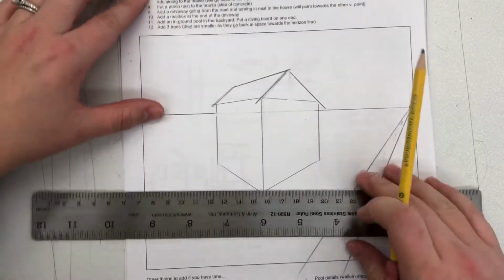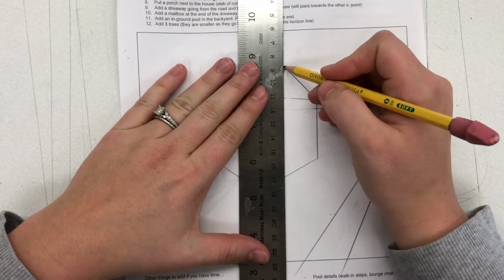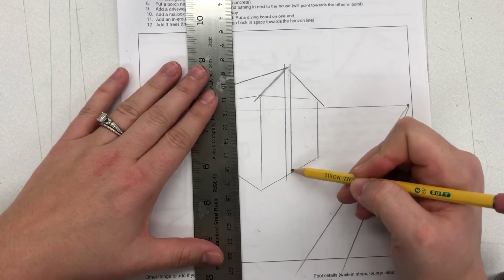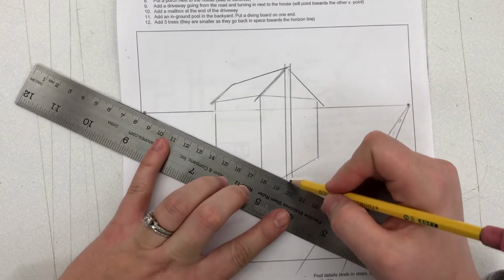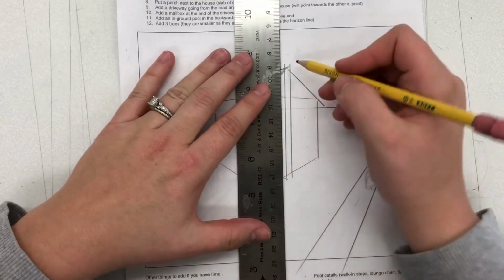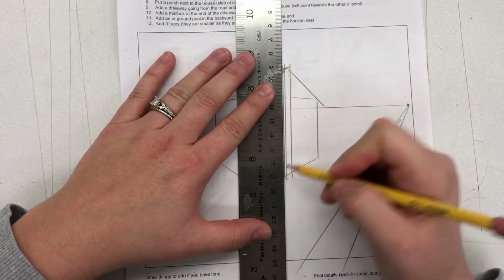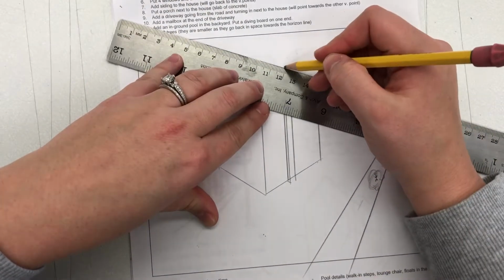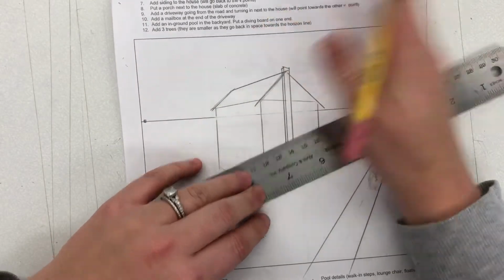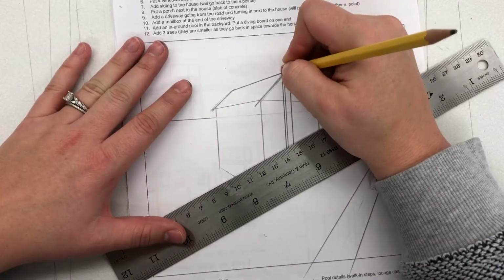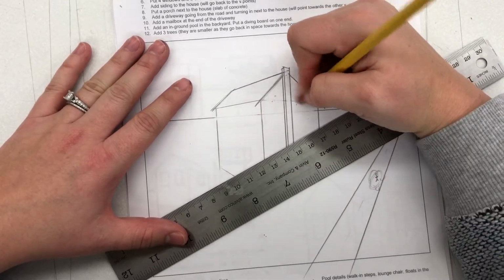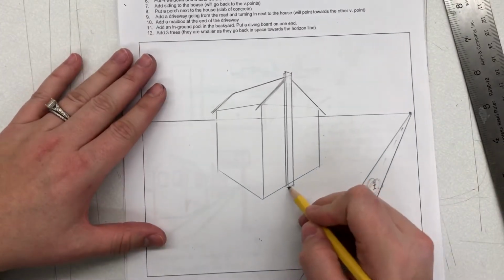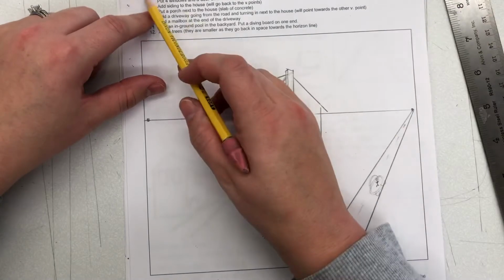Step 5, add a chimney on the house. So I'm gonna make my chimney right here. And a chimney doesn't just stick flat to the house. The chimney is 3D. So that has to be 3D there. The top of my chimney is going to angle towards my vanishing points. Again, I've got a lot of lines going on here. I'm just going to get rid of some just so this isn't visually confusing. Okay. Step 5 is done.